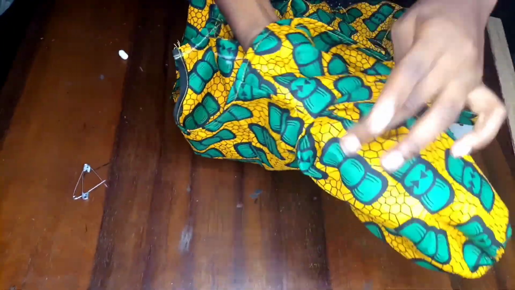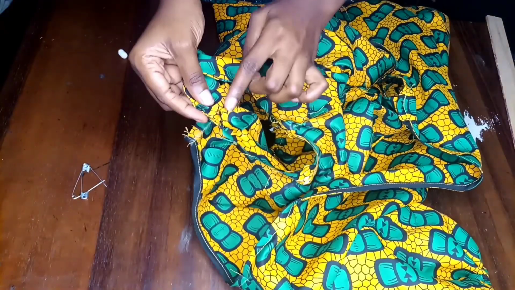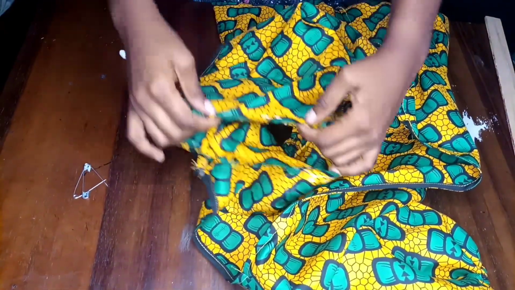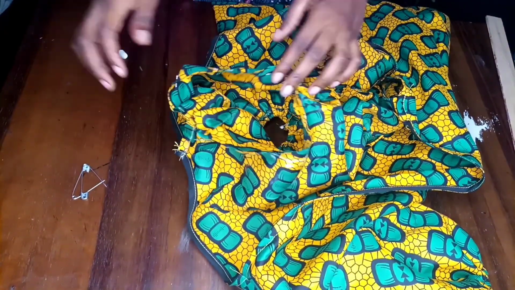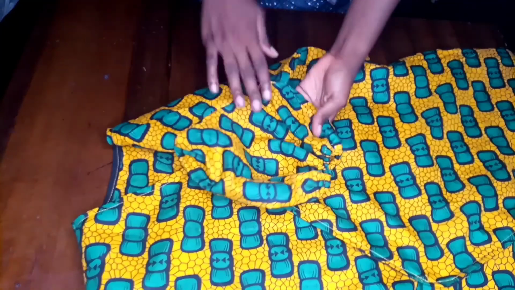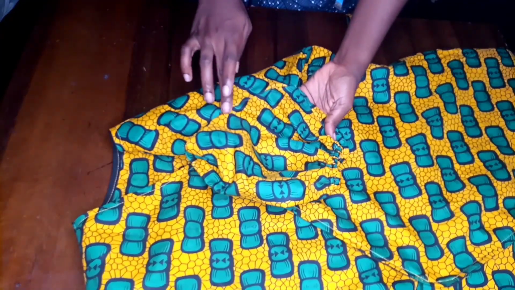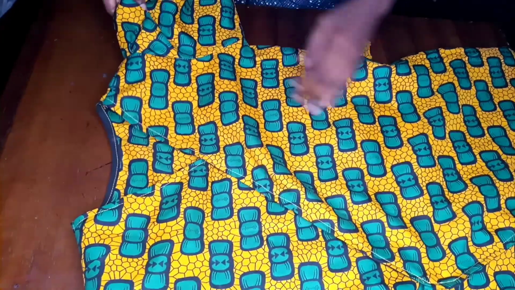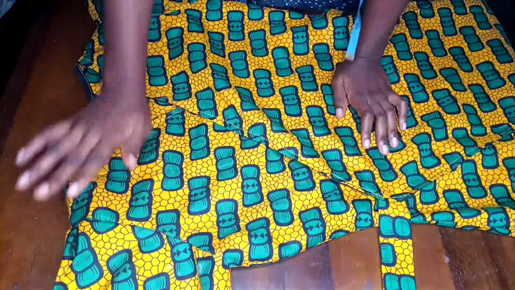Like you can see here, we have our puff here. This is how we created the puff. Now just go ahead and sew it in by half an inch, and voila, this is what our sleeve is looking like. All nice, all fine, and that is it.